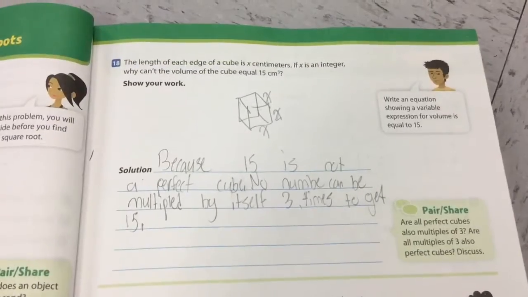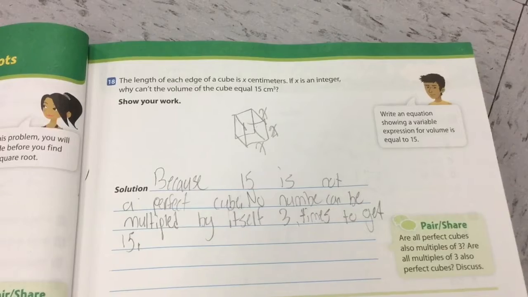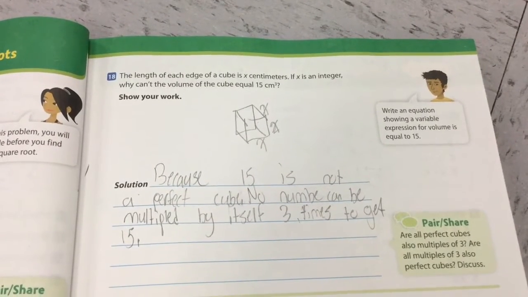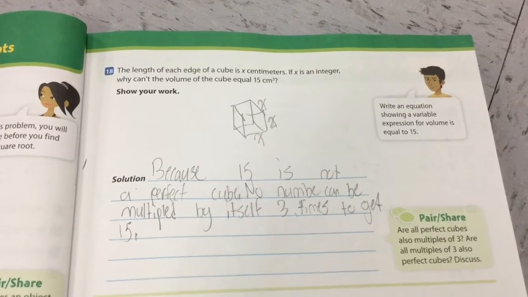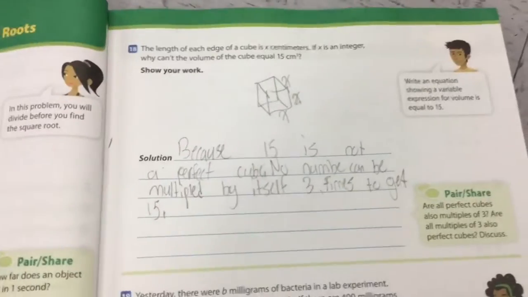So on number 2, or 18, the length of each edge of a cube is x centimeters long. If x is an integer, why can't the volume of the cube be equal to 15 centimeters cubed? So I drew the cube here, as you can see, and we'll put x as all three edge lengths.